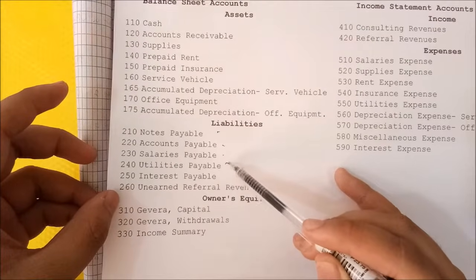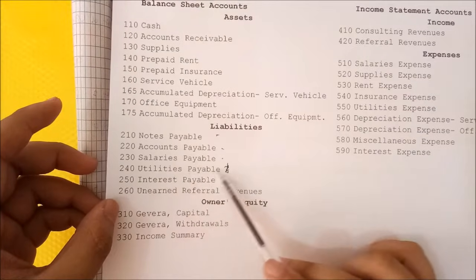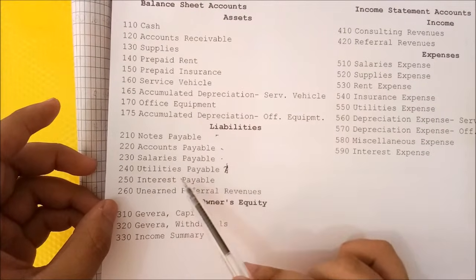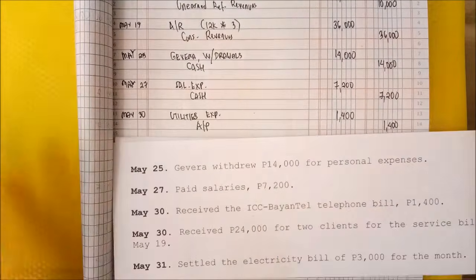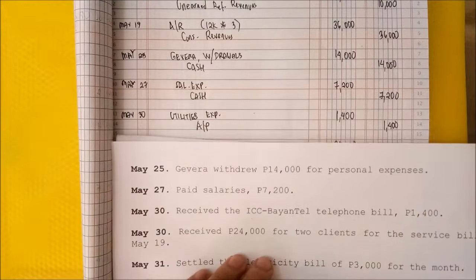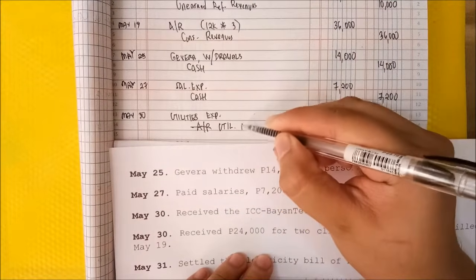Meron din siyang utilities payable. So, meron siya ditong liability account na intended for utilities. So, for May 30 transaction, although acceptable naman din ang accounts payable, but since meron siyang utilities payable account, papalitan natin tong credit na to. It must be utilities payable.